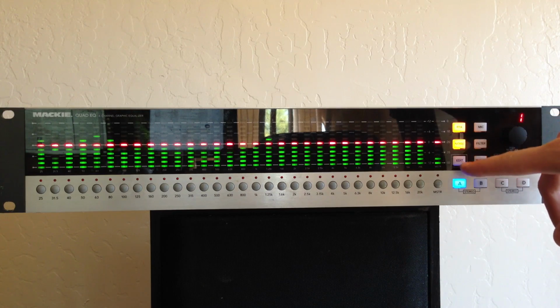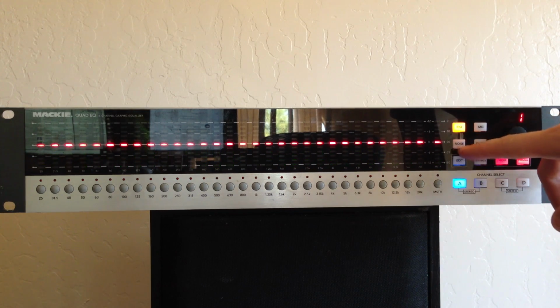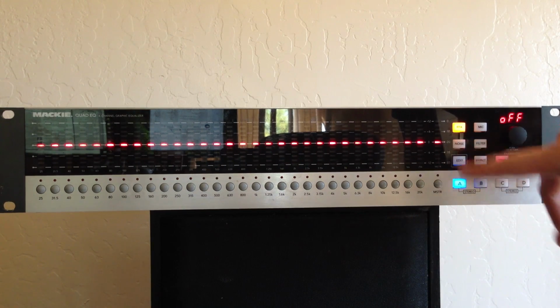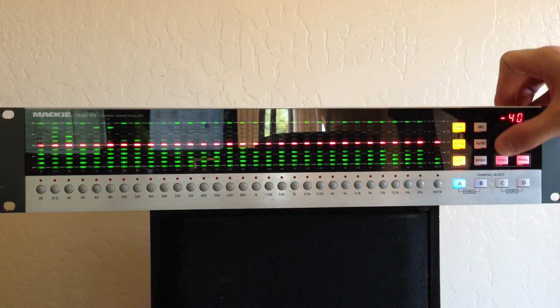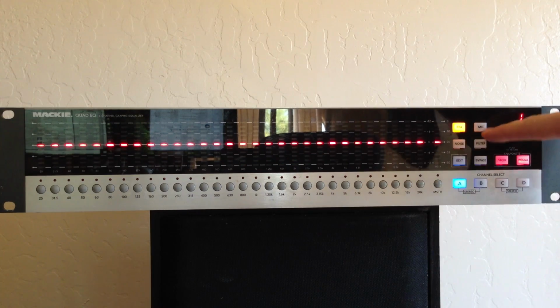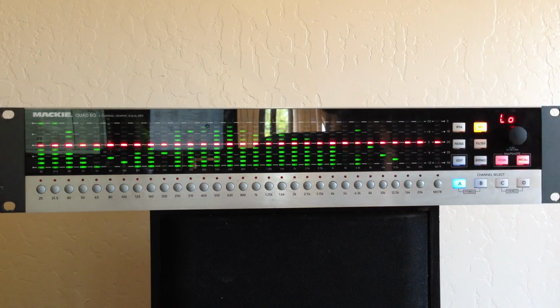To show this, I'm going to turn off the noise. To turn off the noise, all we have to do is press noise. Remember, to turn it on, we would press edit and then noise, and we can raise or lower the volume here. But to turn it off, we would just press noise. I'm going to turn my mic back on so we can see the microphone here.